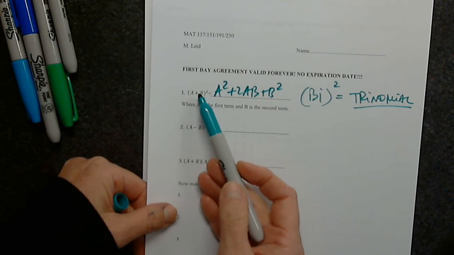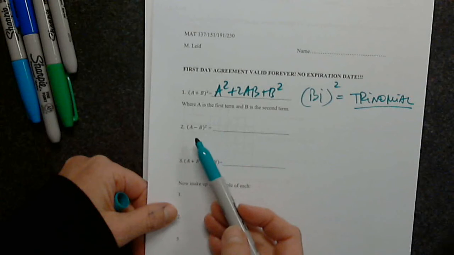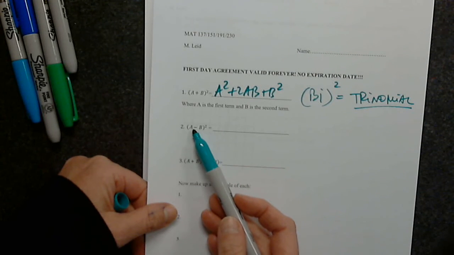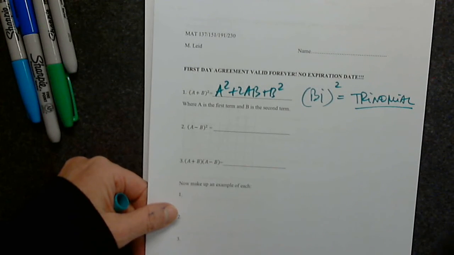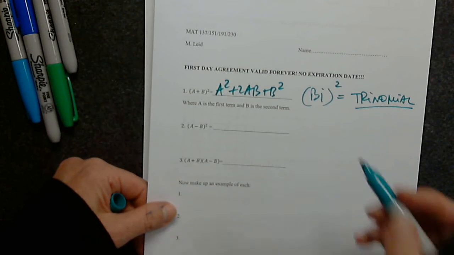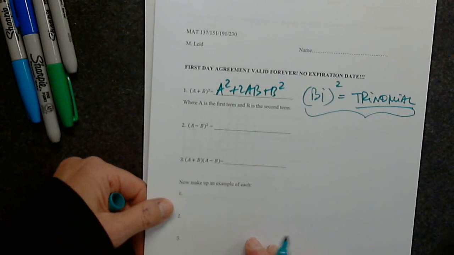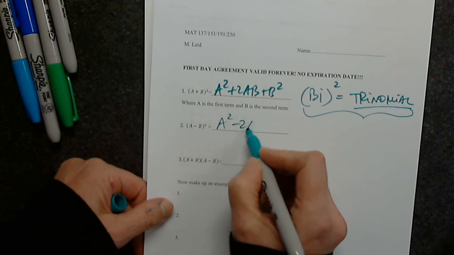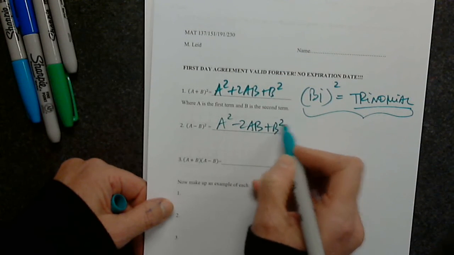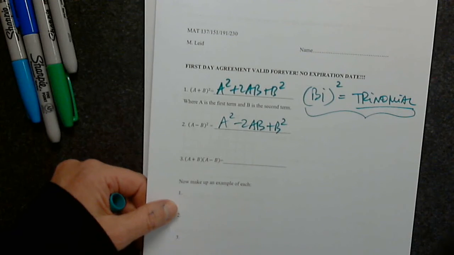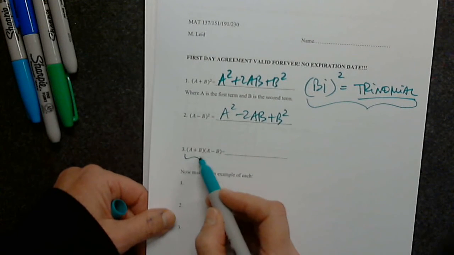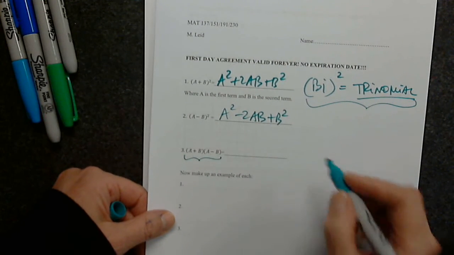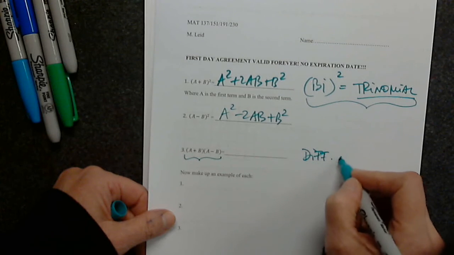And when we have, instead of a binomial sum of terms, a binomial difference of terms, what do you think will change? No. This is still the same. The sign of the 2ab. Exactly. It's a squared minus 2ab plus b squared. Finally, for the last one, this is called the difference of squares.